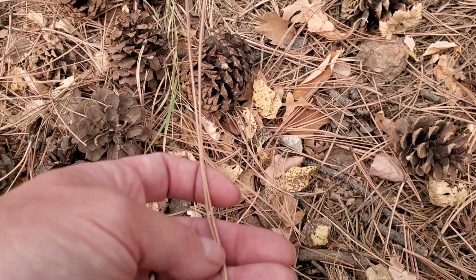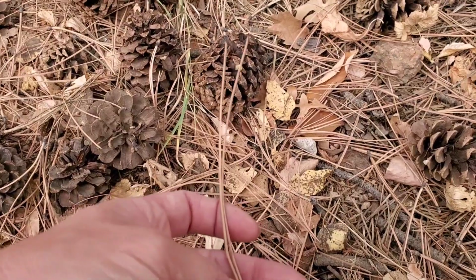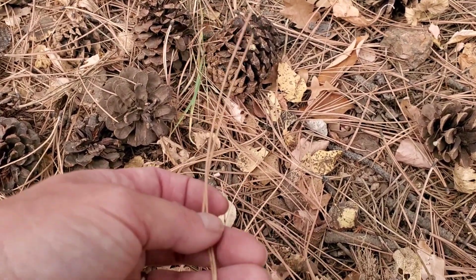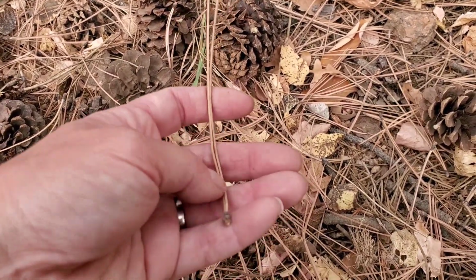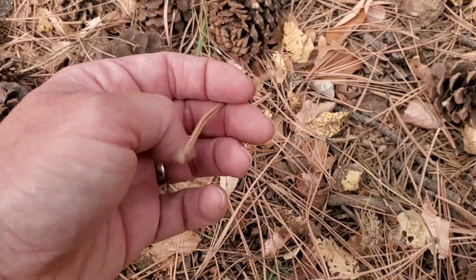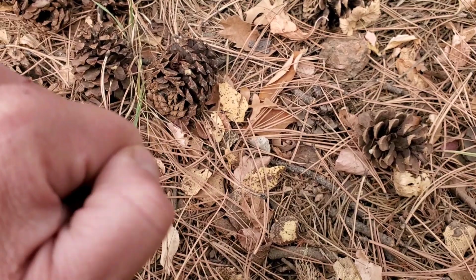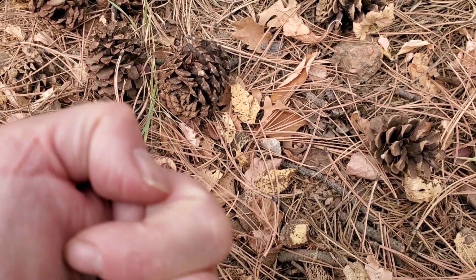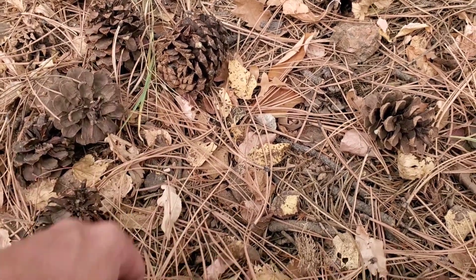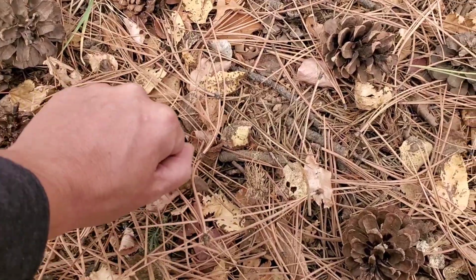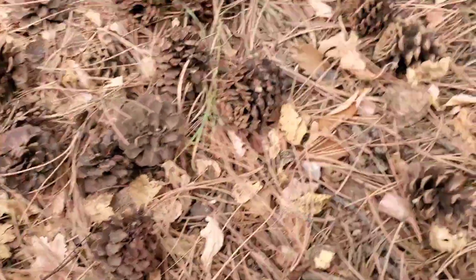Also notice how long the needles are. So Ponderosa have the longest needles of all evergreens in Colorado. Anywhere from 3 to 4 feet. Or, excuse me, 3 to 4 inches. And then this one knuckle on your thumb is an inch. So you could just hold your finger up like this and estimate how long the needle is.